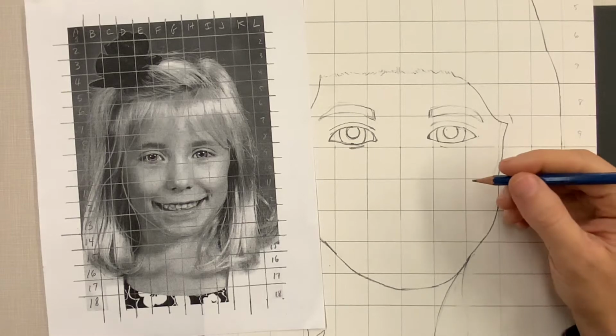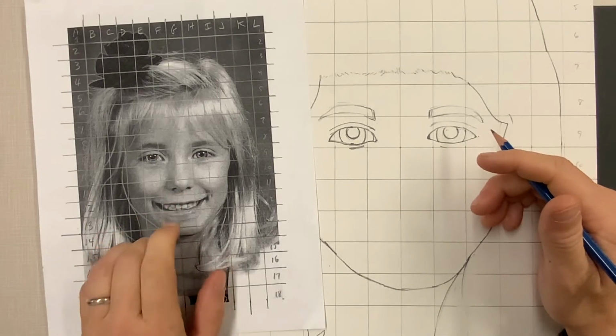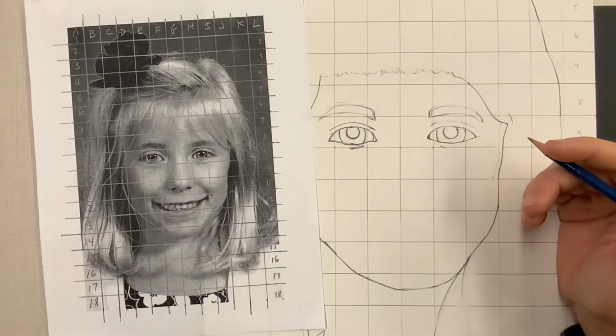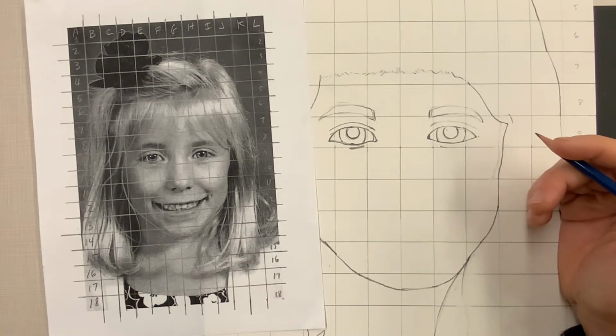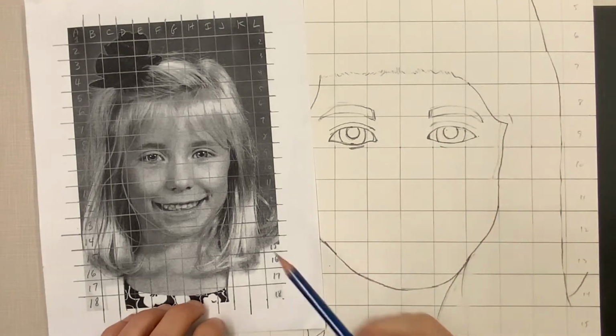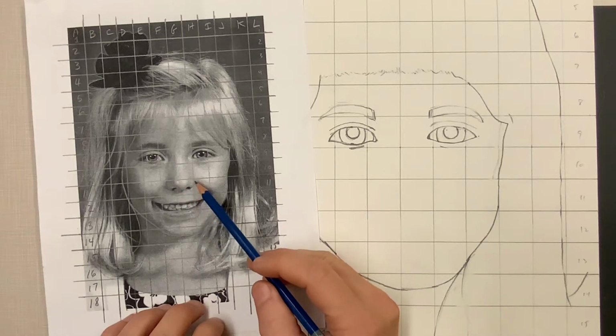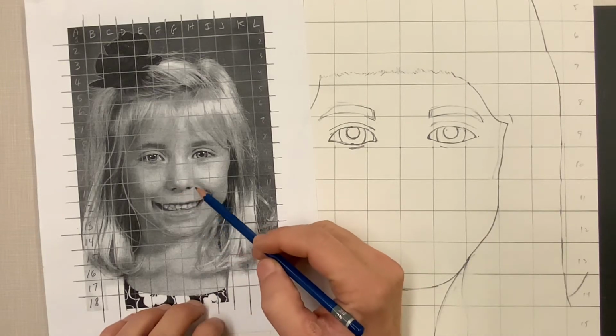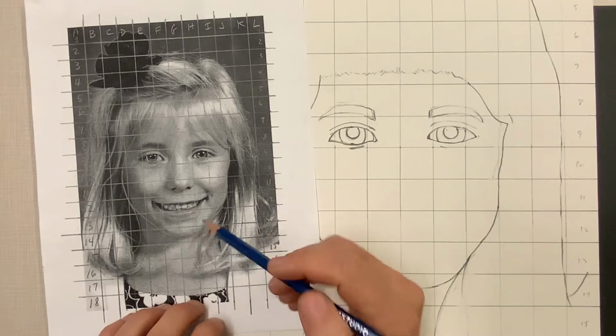Okay, we're going to take a look at how to draw the nose and the mouth in this video. We're going to tackle those two things together because they relate to each other and they share similar space. Now, just like we've done for everything else in this drawing so far, we're going to follow the grid. And so I want to look at what parts of the feature are inside of the grid.